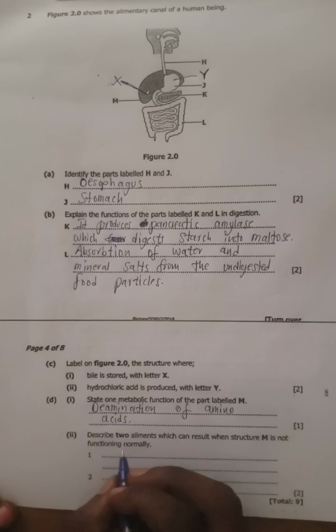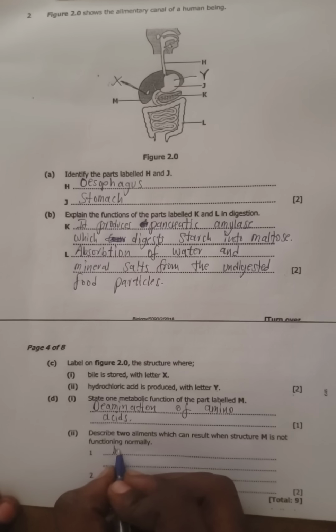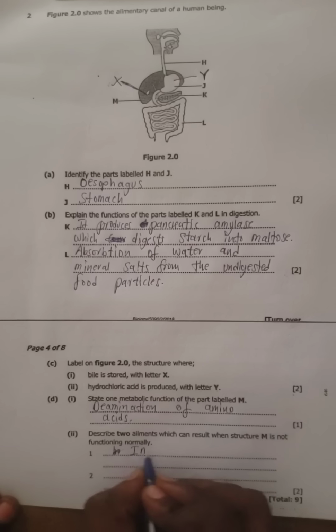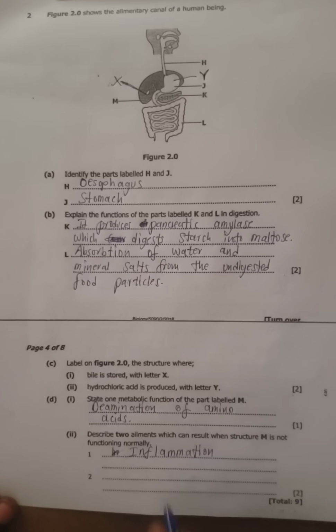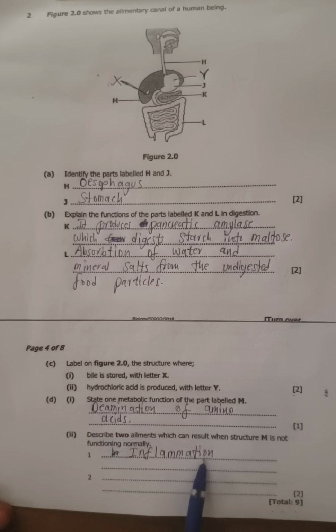So number one, there is inflammation. Inflammation is the abnormal increase in the size of the what? Of the liver. It will start increasing in size. So that is a problem, the first problem.